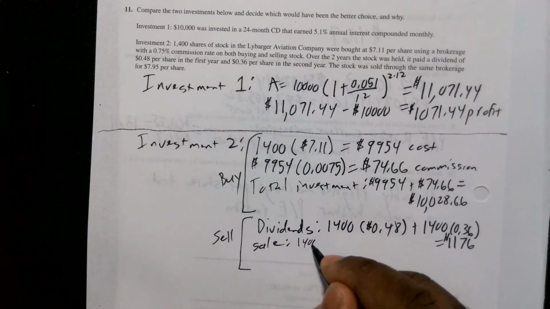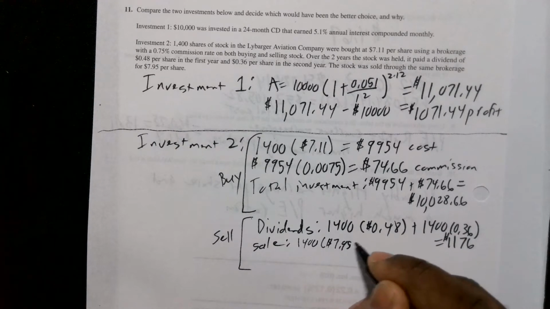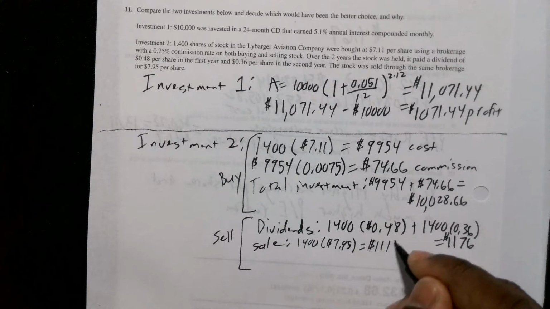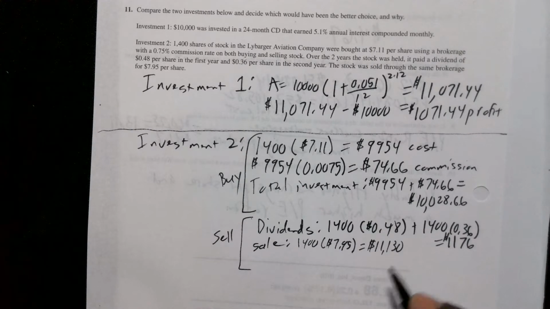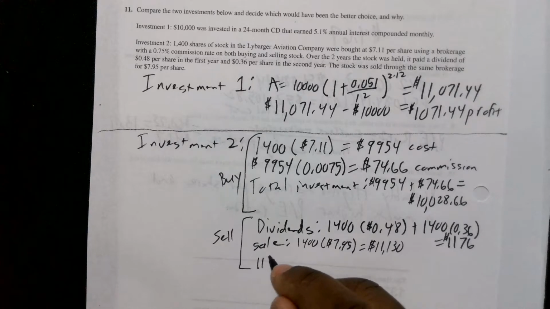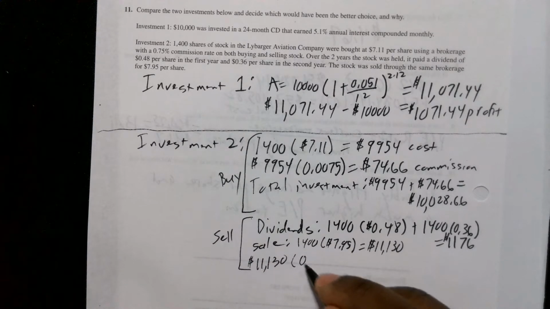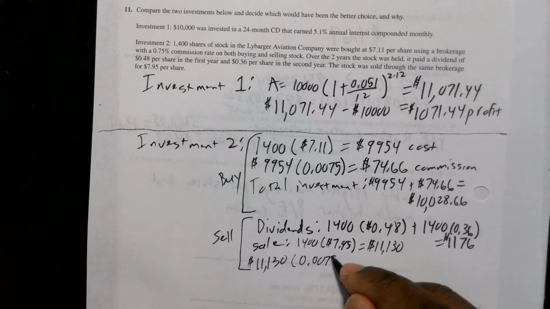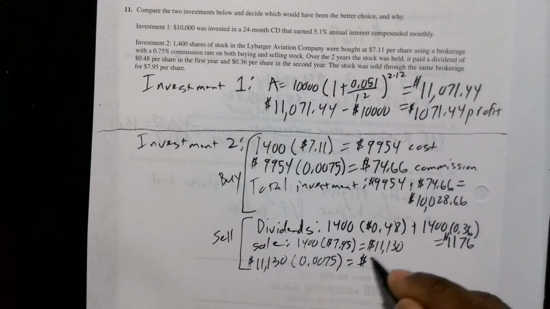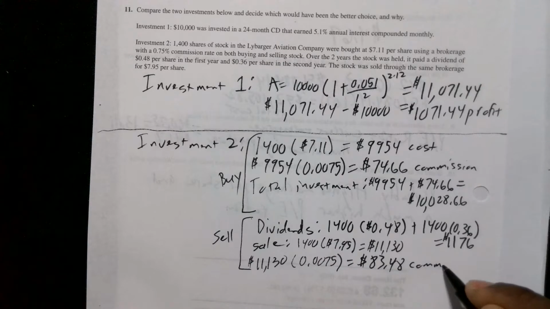Next, the sale, what you actually sold it for. You have 1,400 times $7.95, which will give you $11,130. Now, we have to take that $11,130 because we have to pay commission on that, which would be 0.0075 because it's still at the 0.75%, which would be $83.48, and that is the commission.